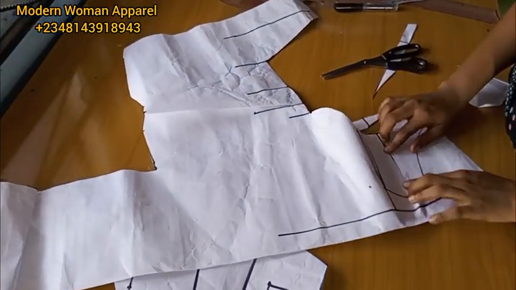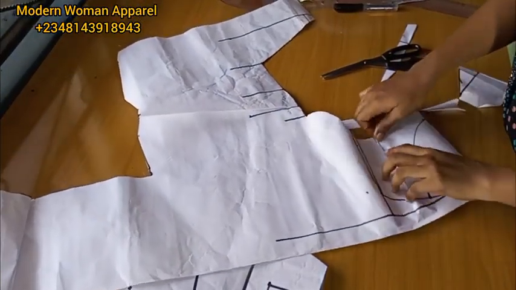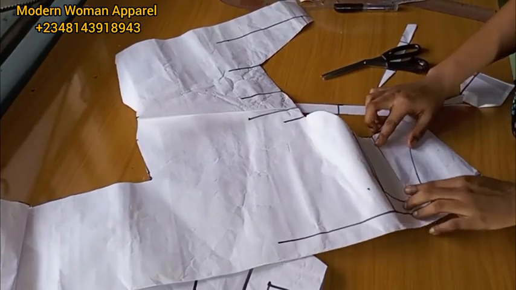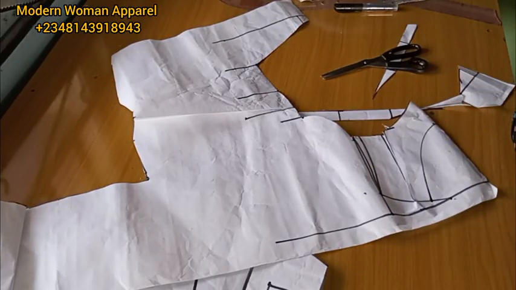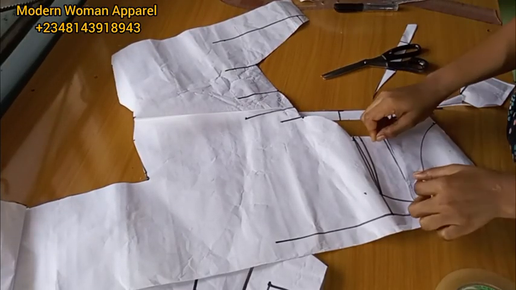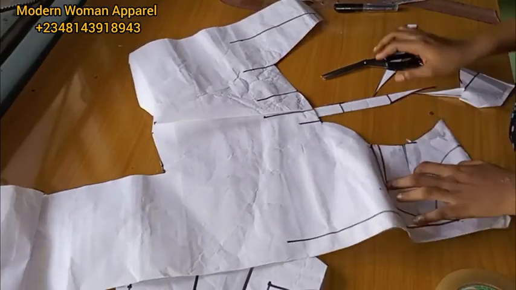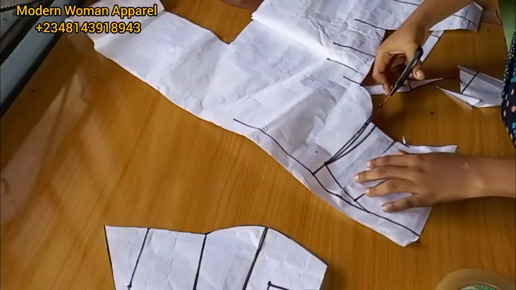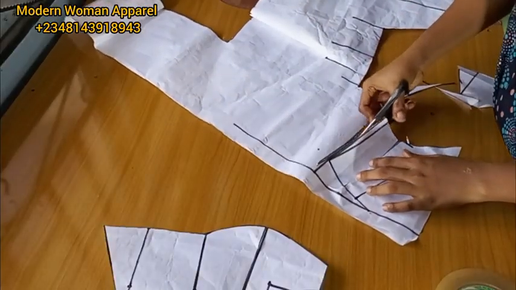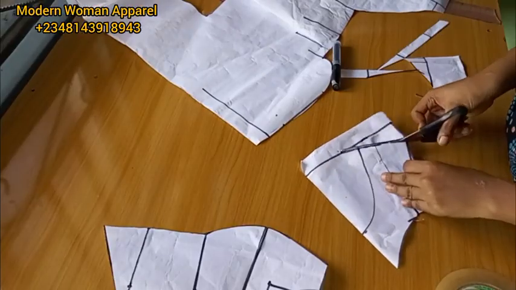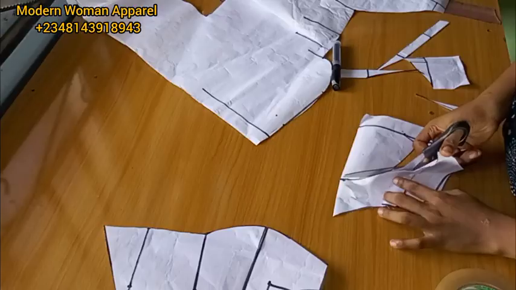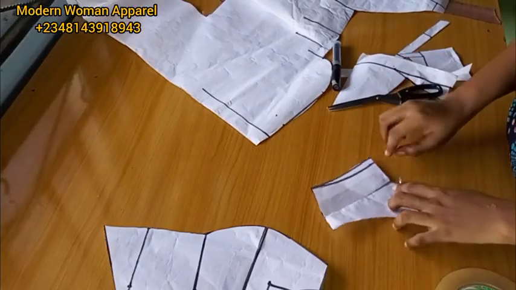So we'll cover here finally. We're eliminating it, we do not need it. Can you see? You redraw here. So this is it right now.